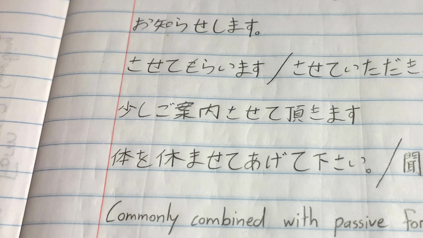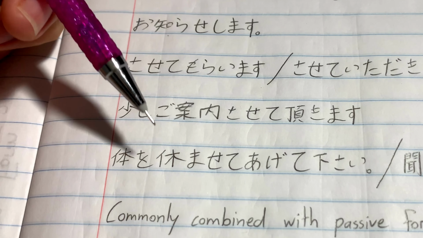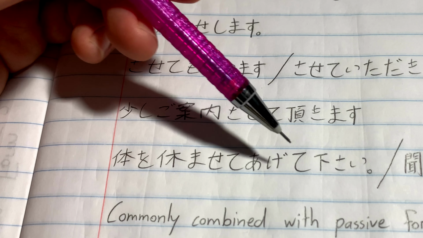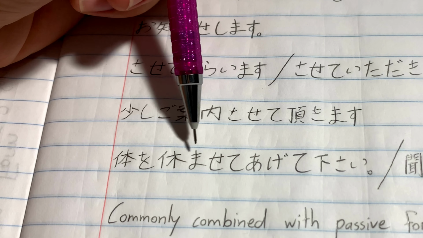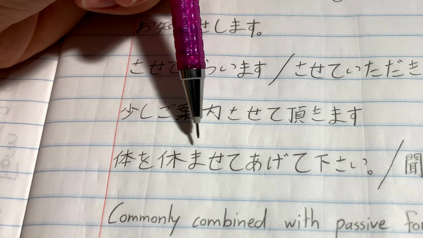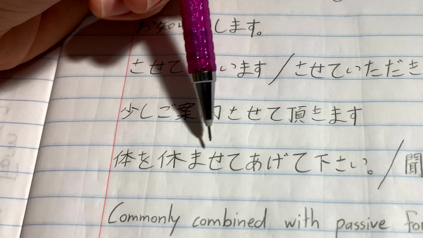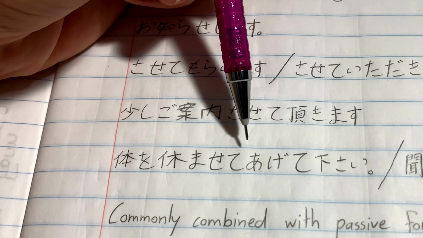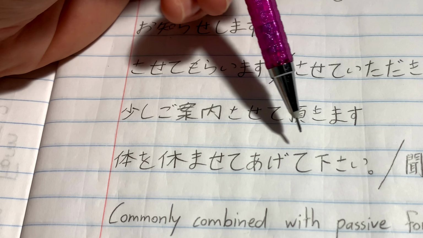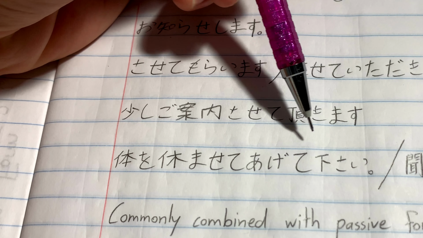Okay? I hear my coworkers say this a lot. 体を休ませてあげてください. So, 休ませる, 休ませます is to allow someone to rest or to make something rest. And then あげて is that conjugation when you're doing something for someone else or something else. And then てください, that's the てください form of that.